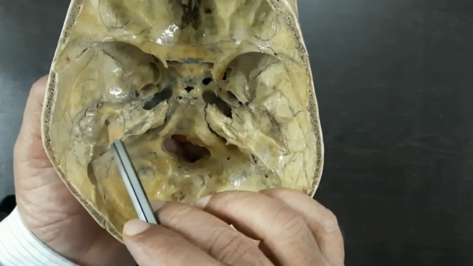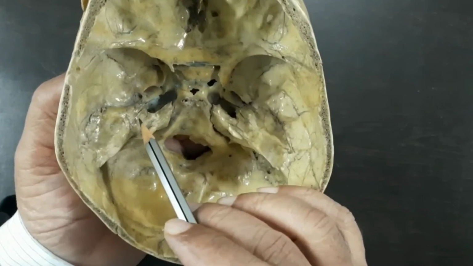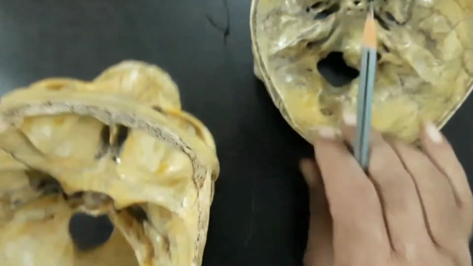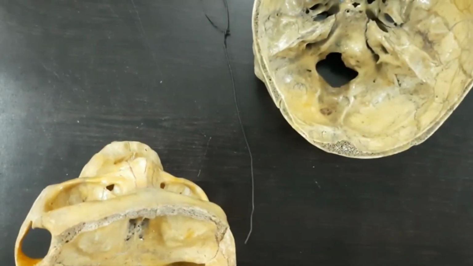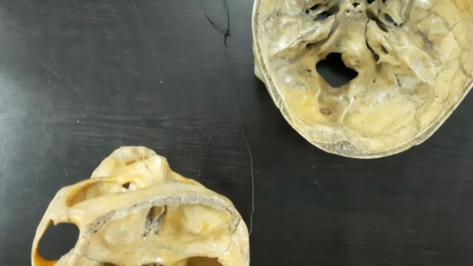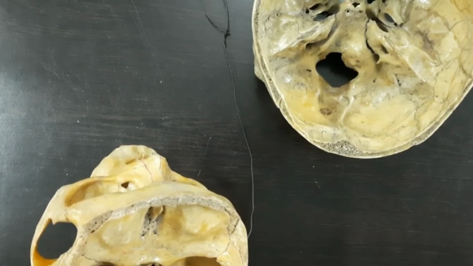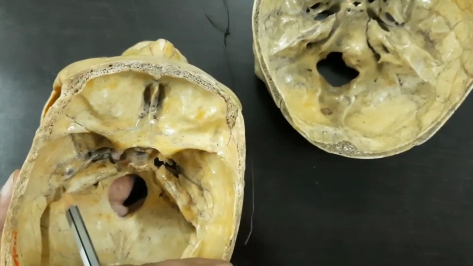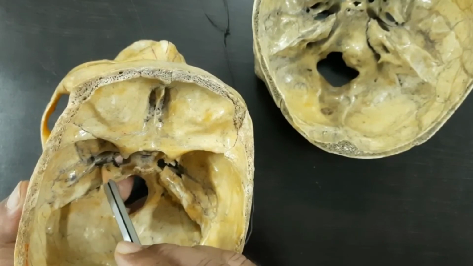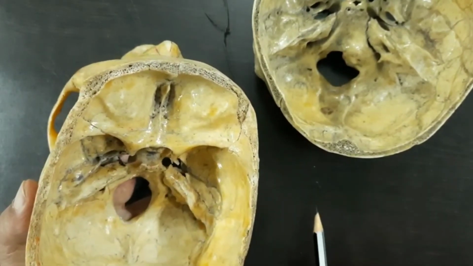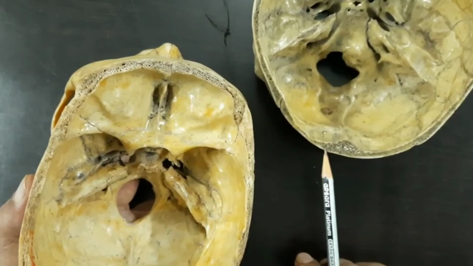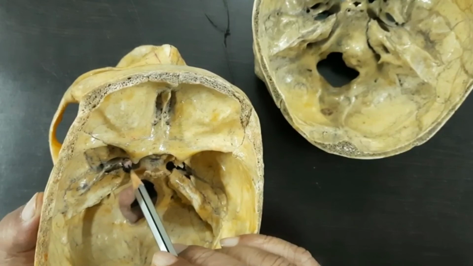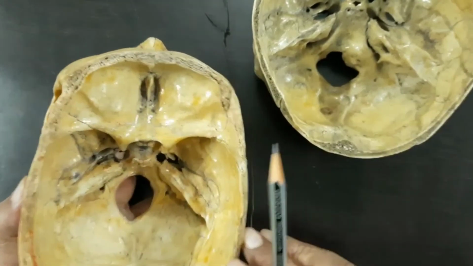There are two hiatuses and two grooves. One of the hiatuses, which is medially placed, is the hiatus for the greater petrosal nerve. Through the groove it goes to the foramen lacerum. Laterally is the hiatus for the lesser petrosal nerve, and through this groove it goes to the foramen ovale. They give passage to the two nerves, the greater superficial petrosal nerve and the lesser petrosal nerve.